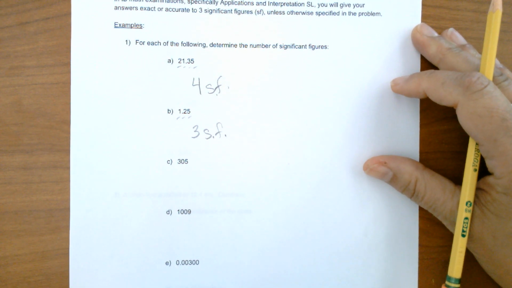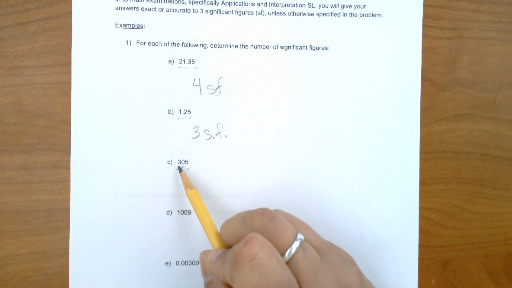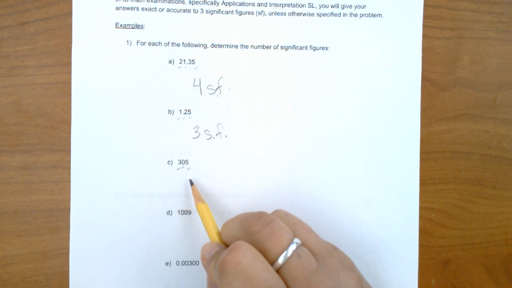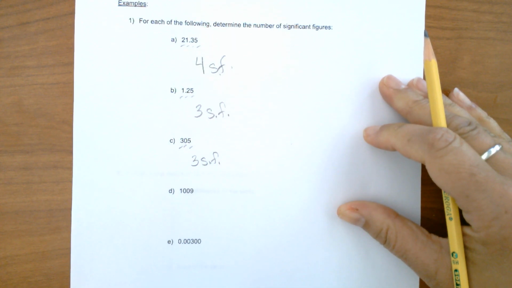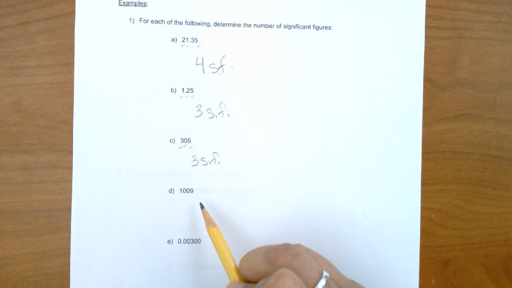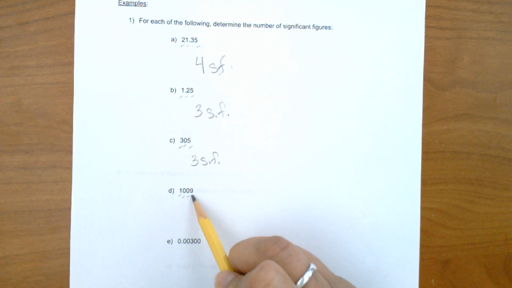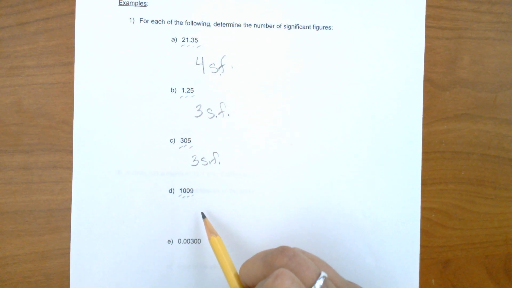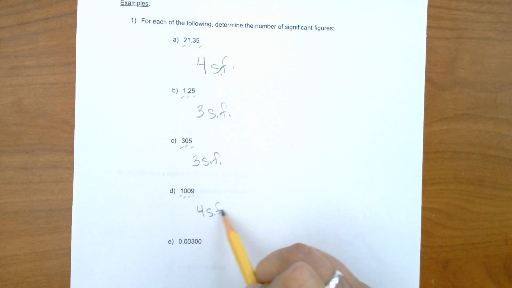305. So here we have 305. Because this 0 is not next to a decimal, we are going to count it as a significant figure. So here we have 3 significant figures. 1009. Here our zeros are not next to any decimals, so we are going to count them as significant figures. Now notice what I'm saying about the decimals and zeros. So we have 1, 2, 3, 4 significant figures.